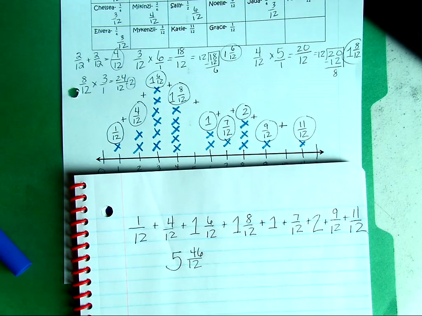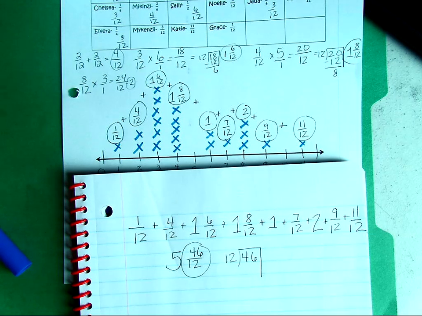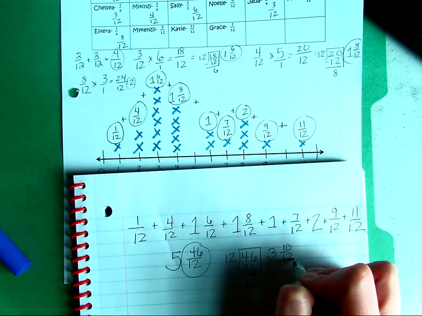This is definitely an improper fraction. So we're going to convert this improper fraction into a mixed number. 46 divided by 12. I know that 2 twelfths would be 24, 3 twelfths would be 36, and 4 twelfths would be 48. So I'm going to multiply by 3. 3 times 12 equals 36. I have 10 left over out of 12. So this is going to replace my improper fraction.